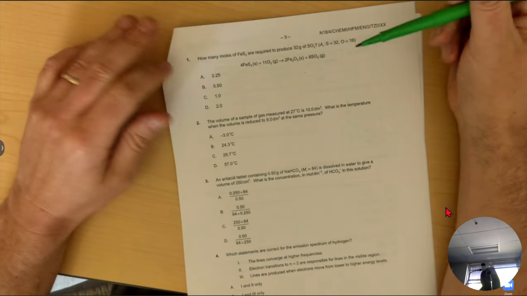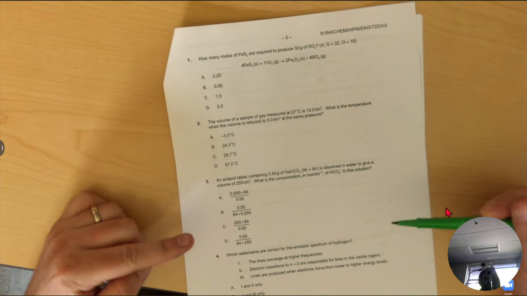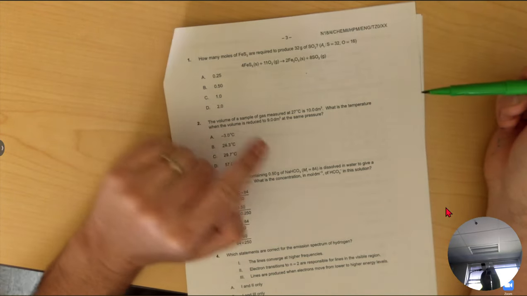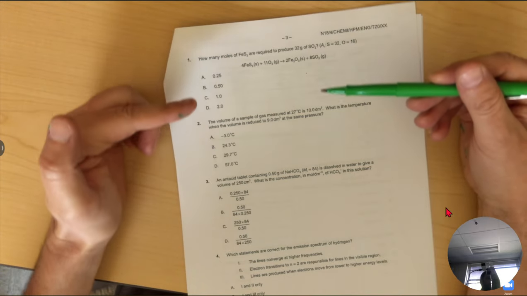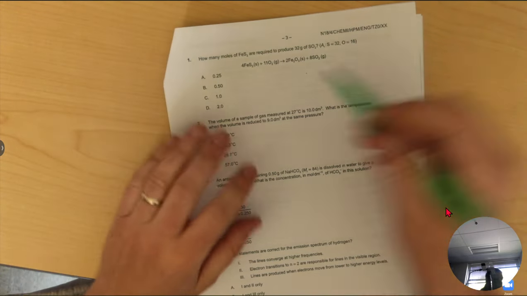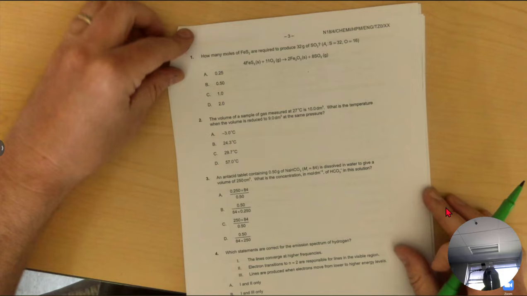All right, so please remember that paper one is in order of topic. The only topic I did really out of order was we did a little bit of organic in the beginning of the year. So it follows the sequence of the year. So we start with unit one, which was quantitative chemistry.